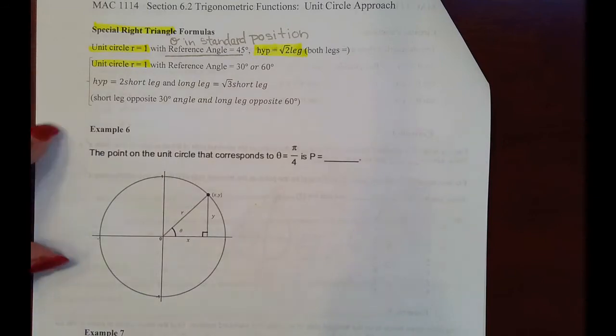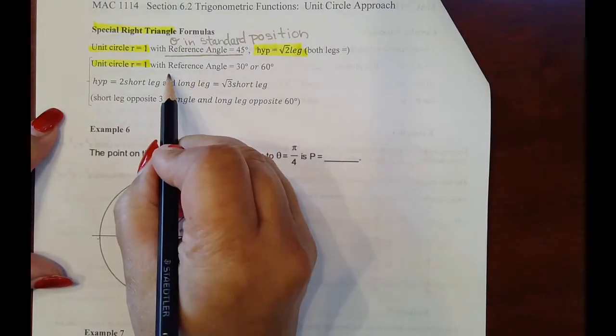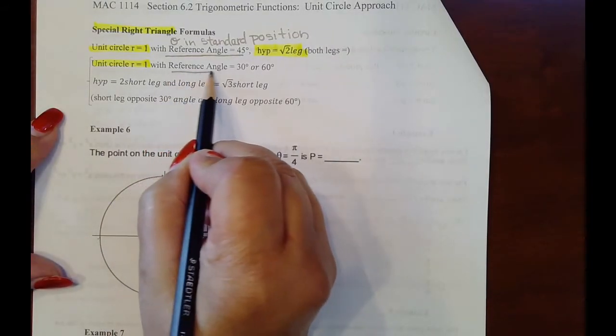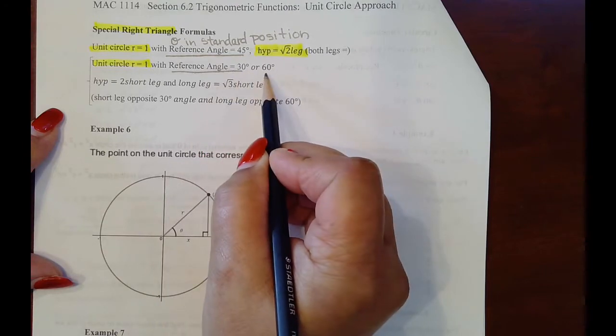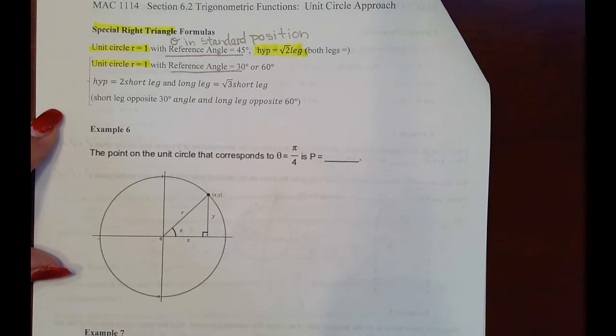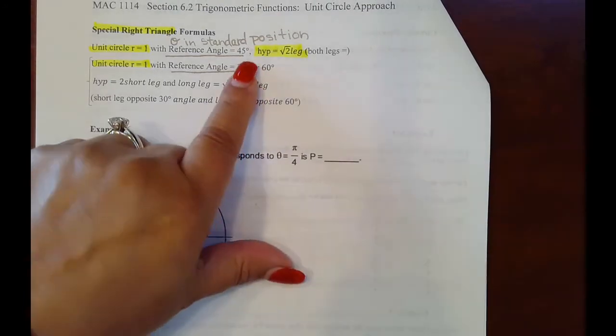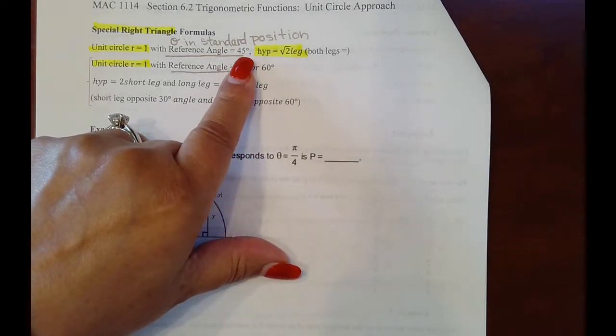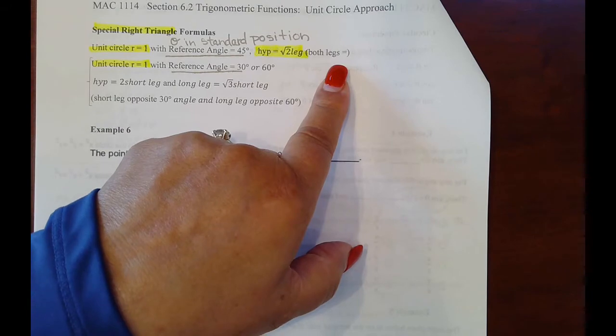Okay, and then you also have another kind of special right triangle where the angle in standard position is a 30, the other one's a 60. You can reverse those two. That'll just reverse where the short leg and the long leg is. In this triangle where you have two angles that are 45, both of the legs are equal, which I made that comment right here.